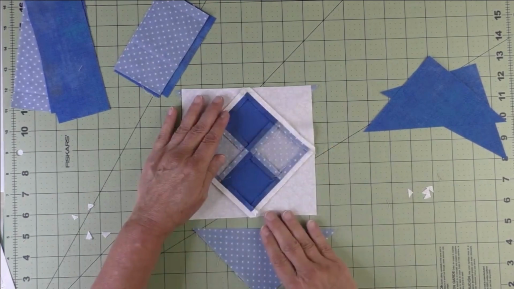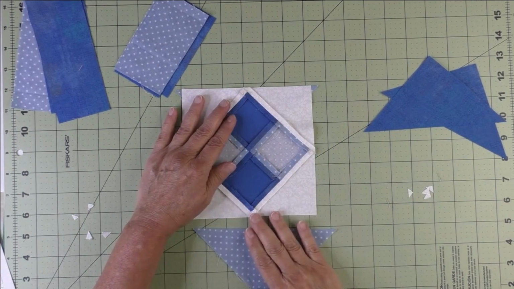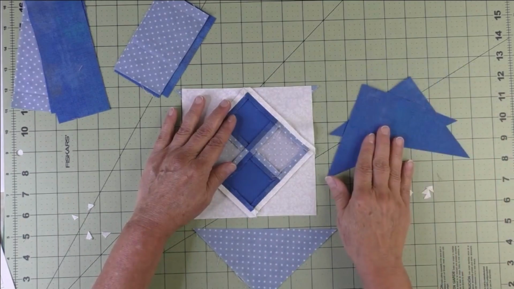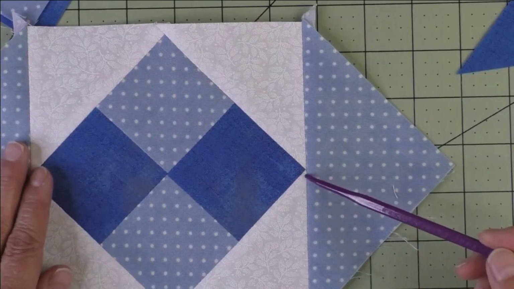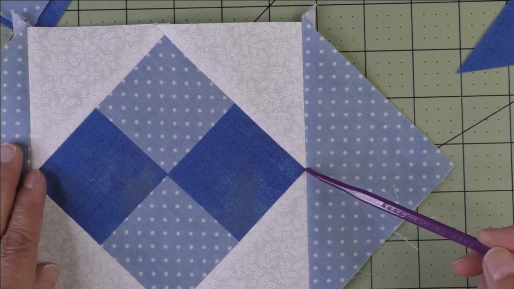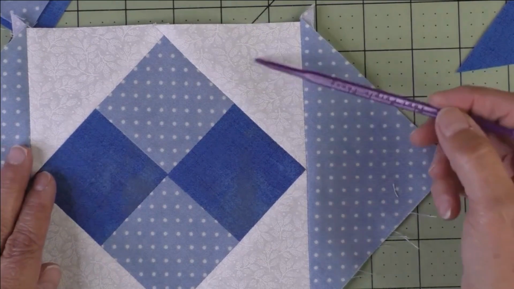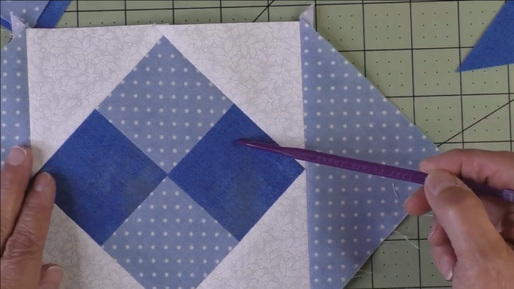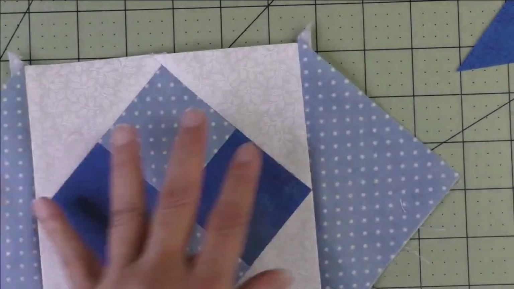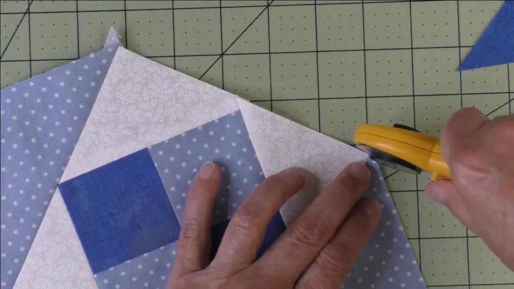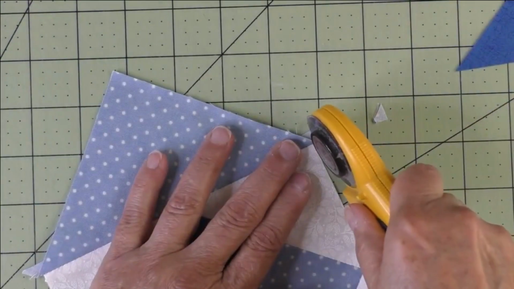Then do the bottom part too. Press your seams open, and then repeat that with the dark fabrics. Here are the two sides. In order to make these points nice and sharp, you'll want to stitch with this piece of fabric on top so you can see where the point is. And so let's cut off these nubs.